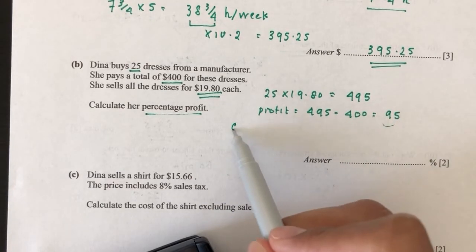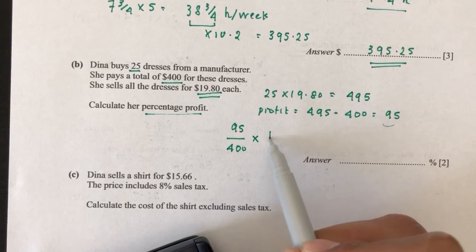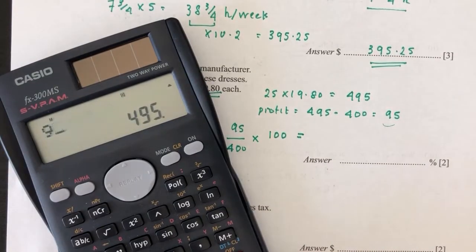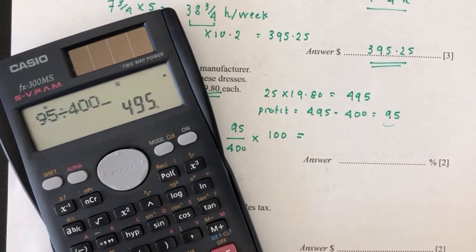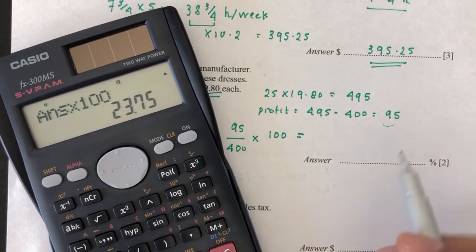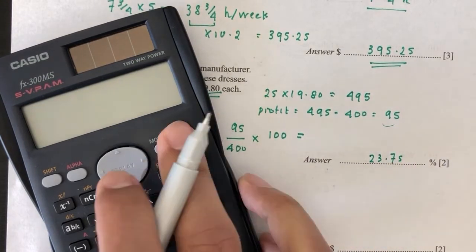So find the percentage profit. You have to do profit over cost times 100 for percentage. So 95 divided by 400 times 100, that will be 23.75%.